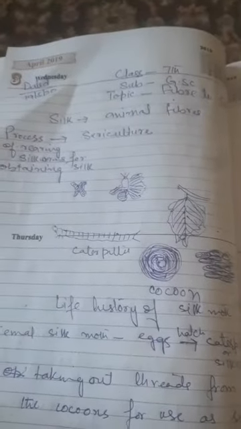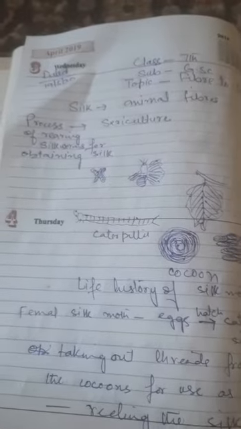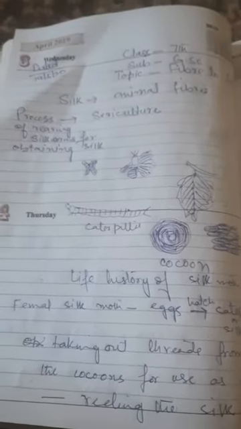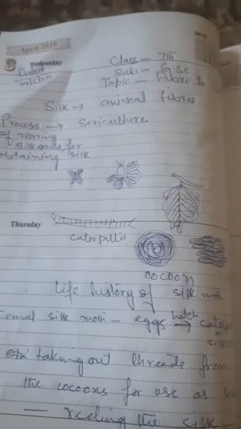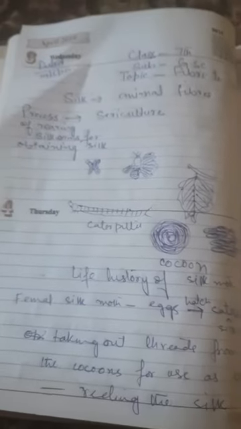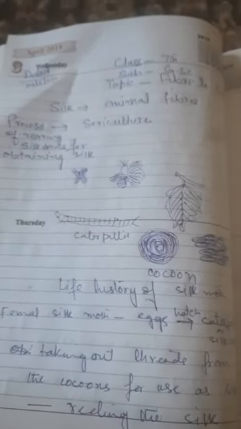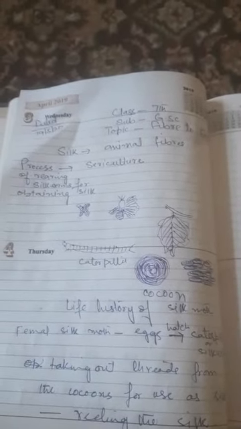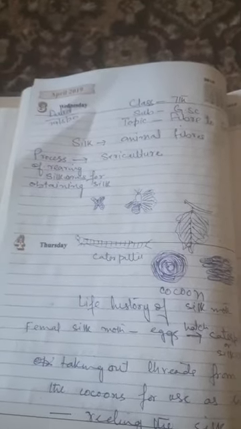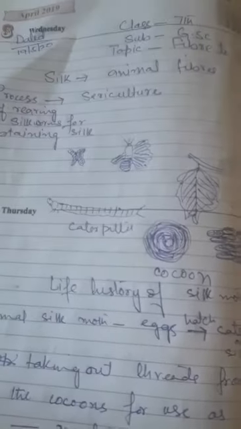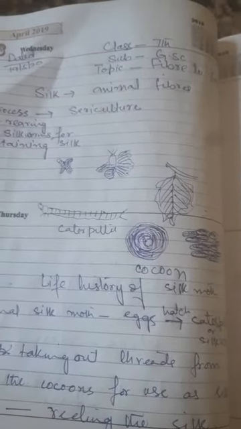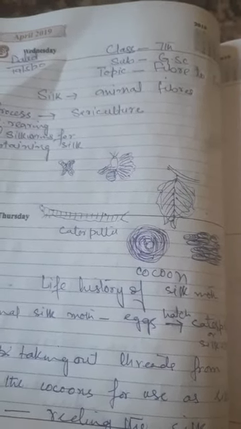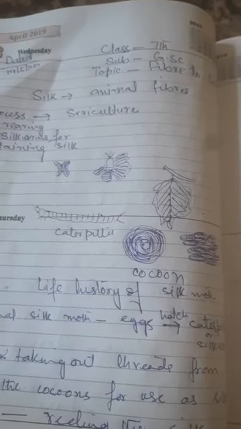Now today we take another form of fabric, that is silk. How is silk produced? It's also obtained from an animal. From which animal is it obtained? It's obtained from the silk moth. Silkworms are used for obtaining the silk. The silk is obtained from the cocoon of the silk moth.